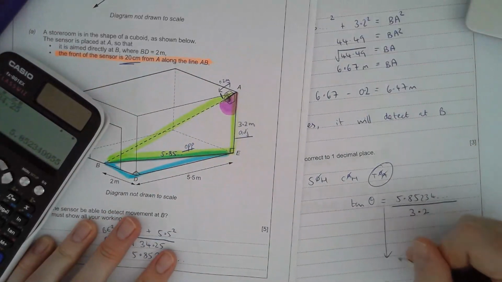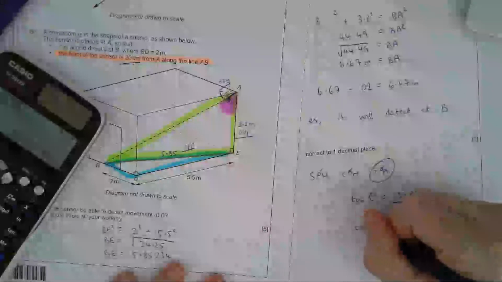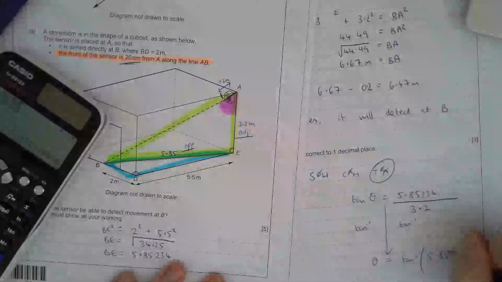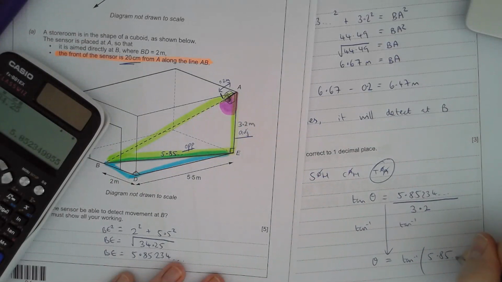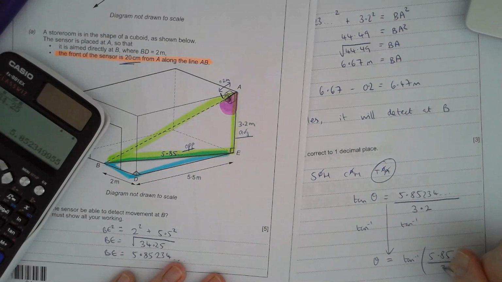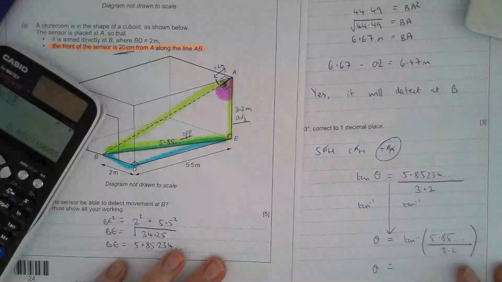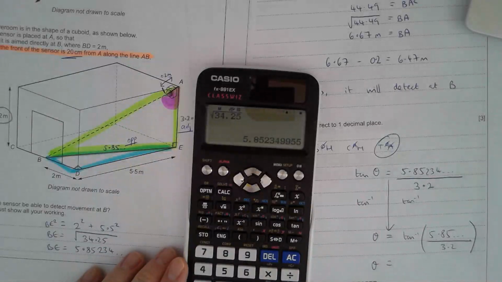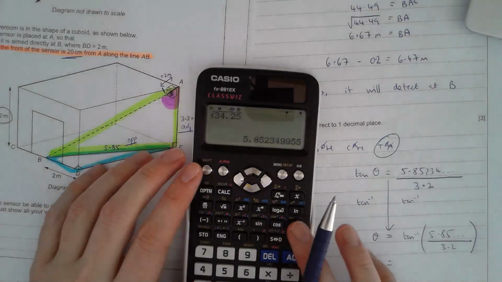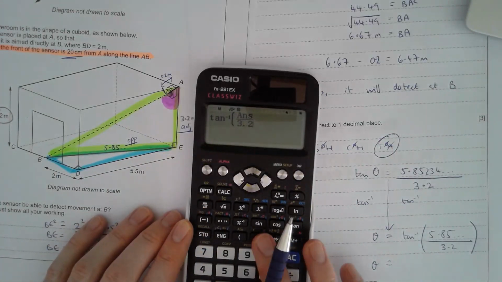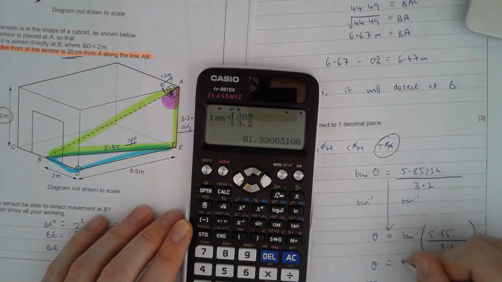To then go and work out what that angle is, I want to do inverse tan of both sides. So tan minus 1, tan minus 1, to get theta. 5.85 dot dot dot over 3.2. And then I'll work out the angle. It should be 61.3 if I've done it correctly. So tan minus 1 of ans over 3.2 equals 61.3 to one decimal place as required.